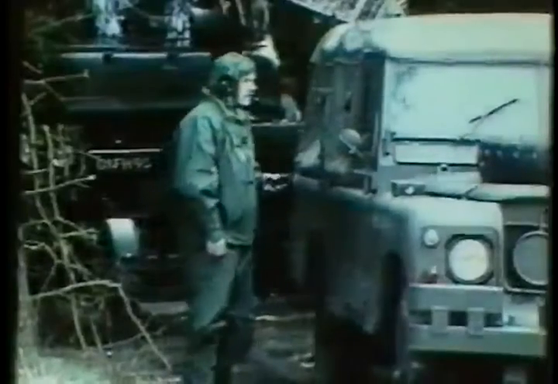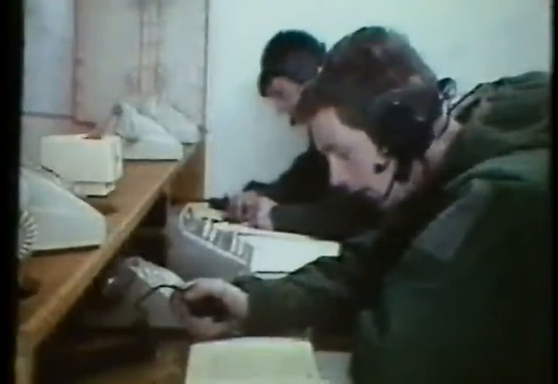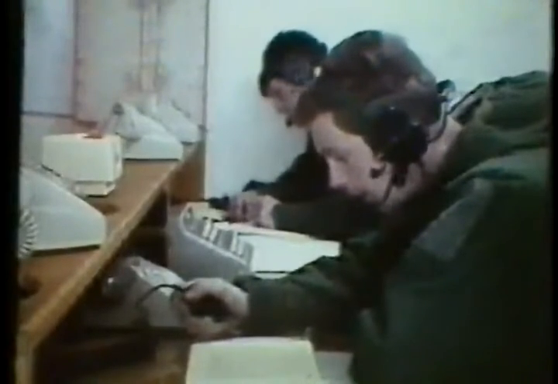Once the decision is made, a quick radio briefing tells the bomb disposal teams and troop commanders exactly what is required, and they are dispatched to their tasks.